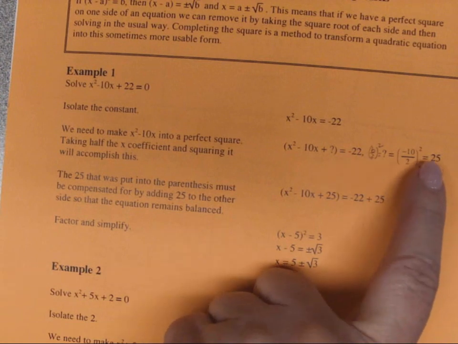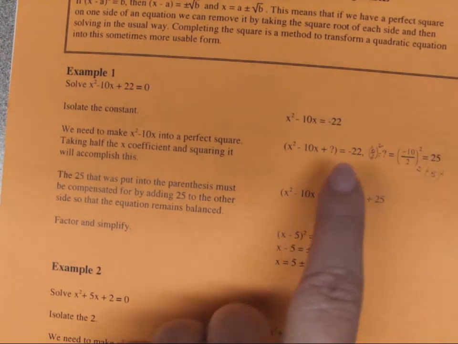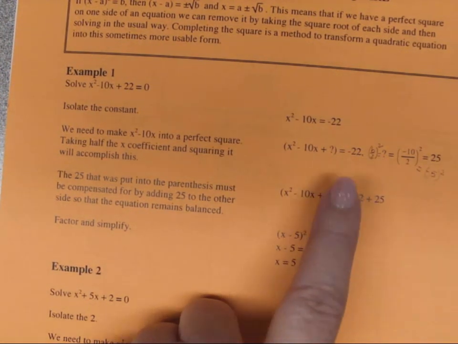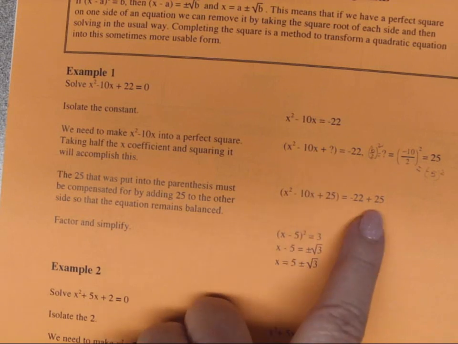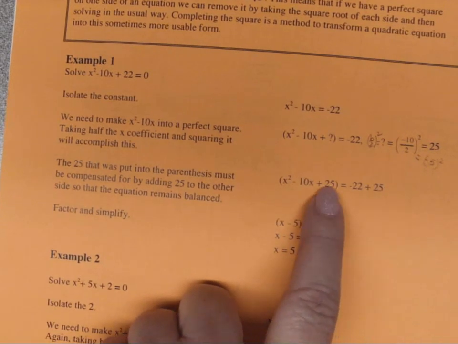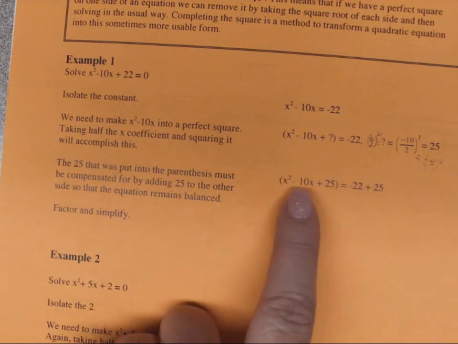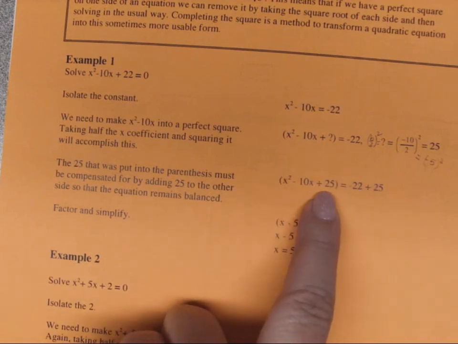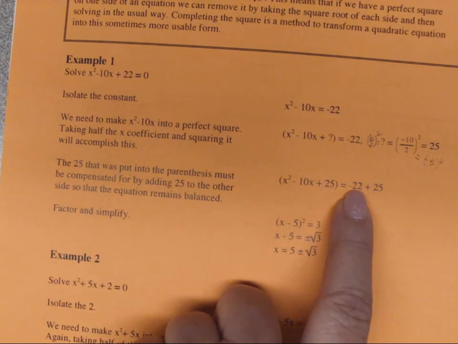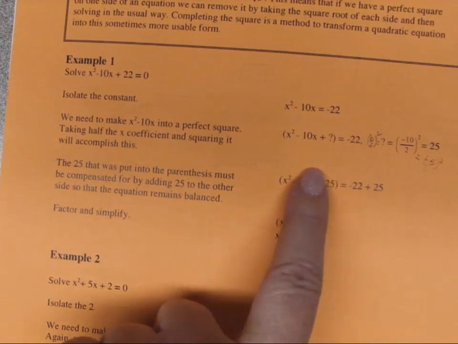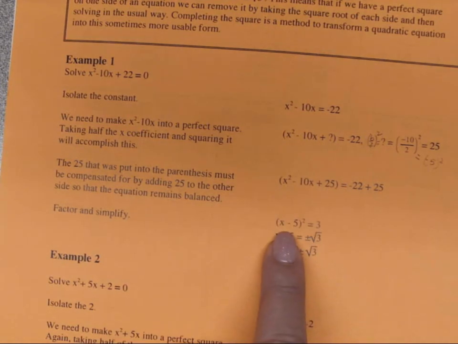So we find that 25 will make this our perfect square, but what we do to one side of the equation, we actually have to do to the other side. So we're going to add 25 to both sides, and we'll end up with x squared minus 10x plus 25 is equal to negative 22 plus 25. Well, when we add that, we'll get 3. When we factor this, it becomes x minus 5 squared.